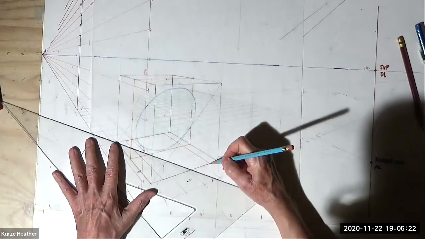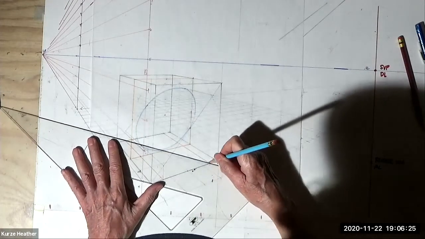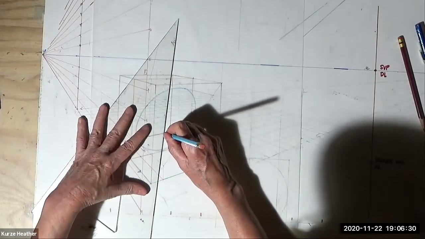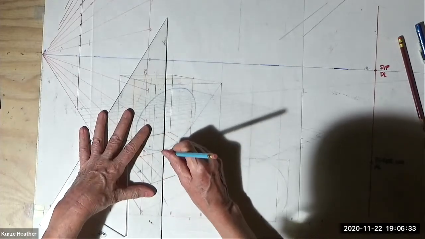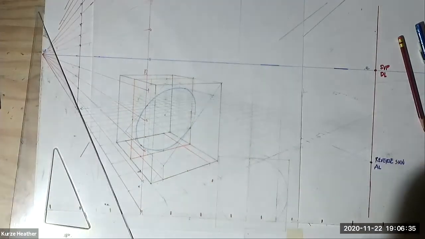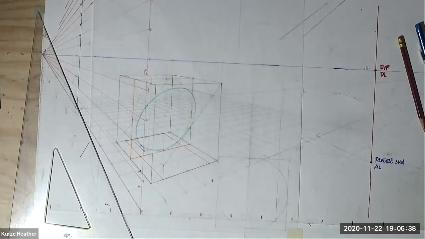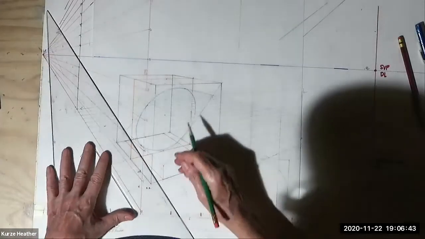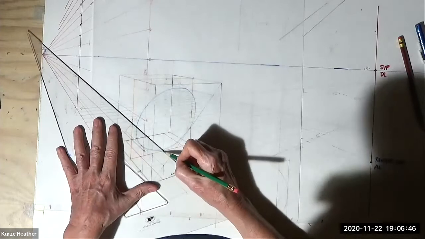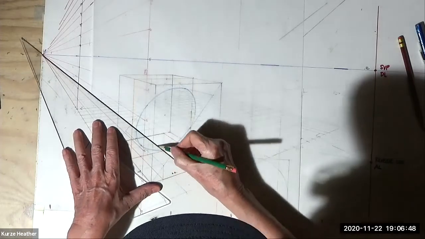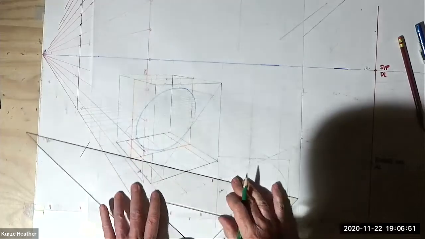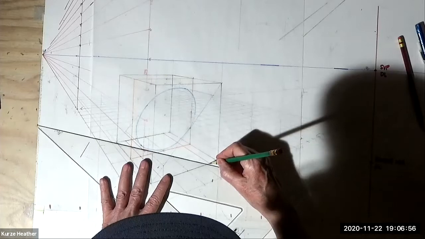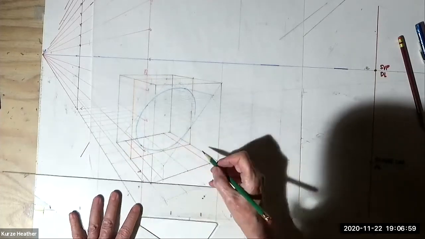This is the time to break out that box of very thin pencils, because if ever you needed a bunch of different colors to differentiate things, now's the time. So there's the middle.